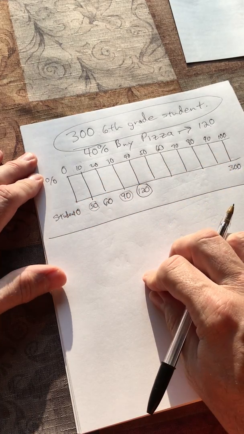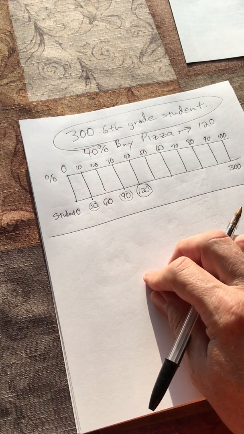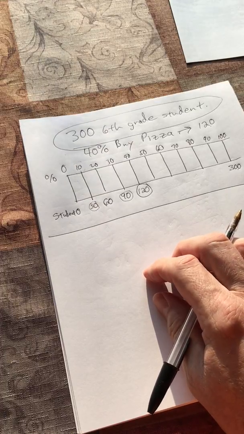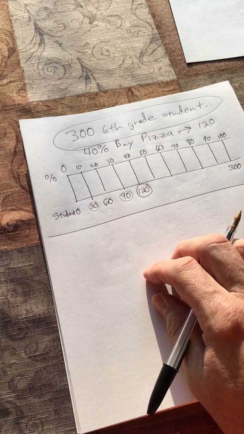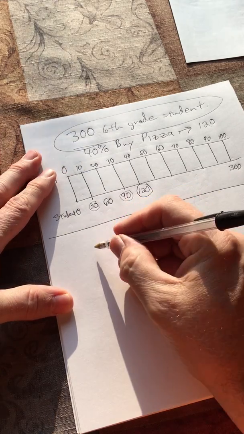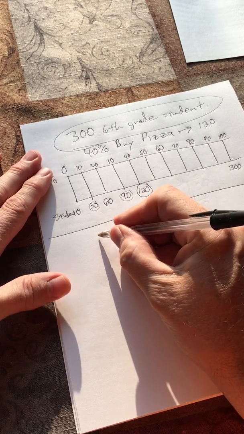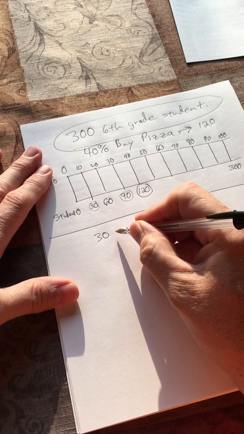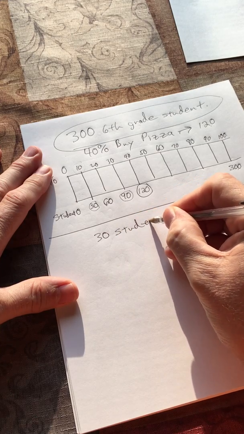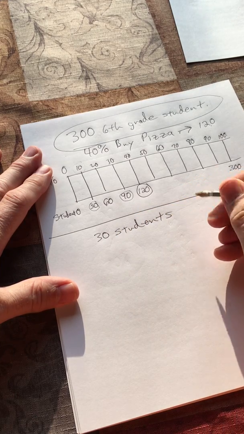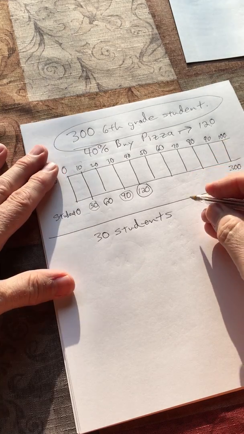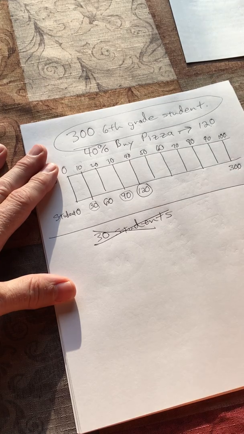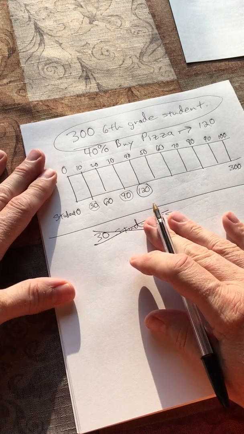Okay, let's look at this problem in a little bit different way. Maybe we don't know the big total. Well, here, let's say that we know that in a classroom of, let's say 30 students, no, see, I just messed up there. I'm not supposed to tell you the total. Okay, so we're back to the 6th grade situation.